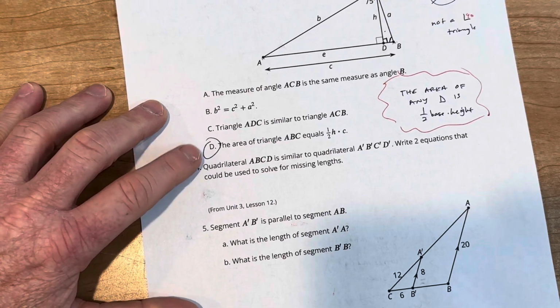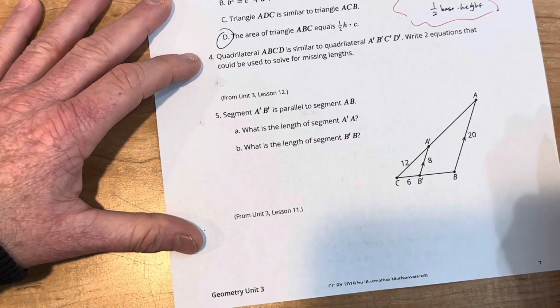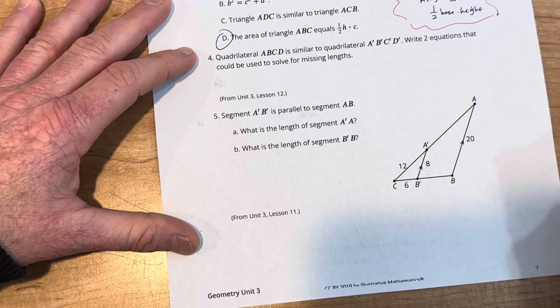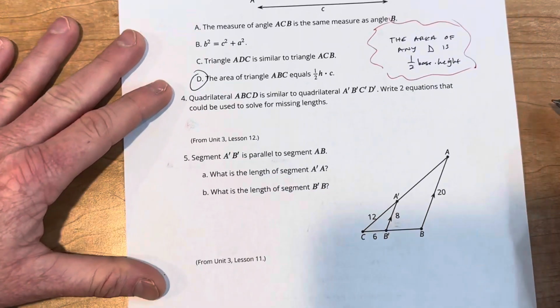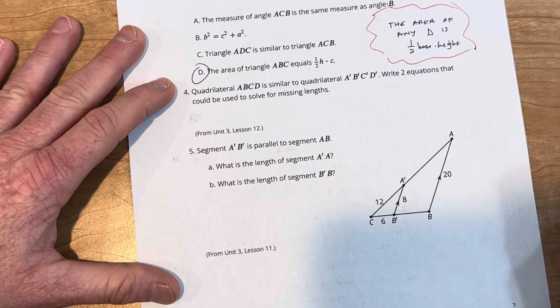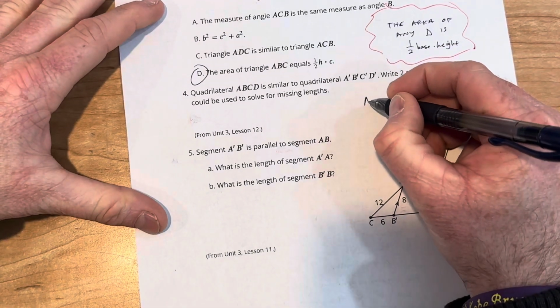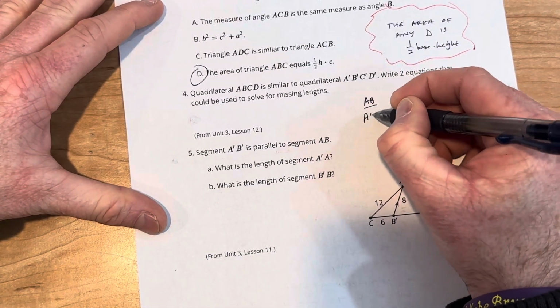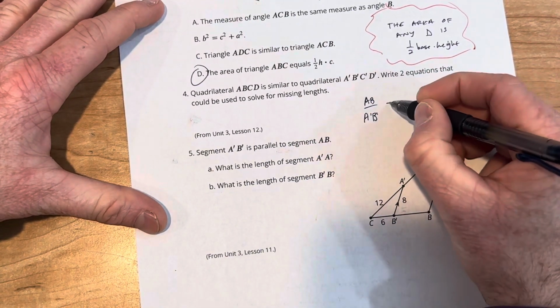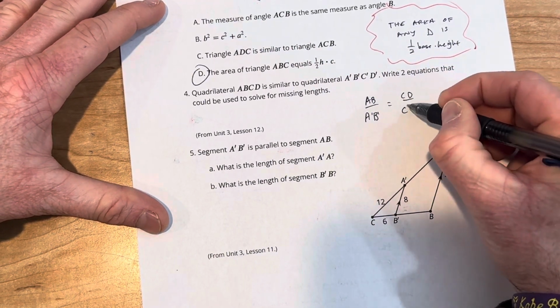Which of the following statements must be true? All right, quadrilateral ABCD is similar to quadrilateral A prime, B prime, C prime, D prime. Write two equations that could be used to solve for missing lengths. Okay. You could say AB over A prime B prime equals CD over C prime D prime.